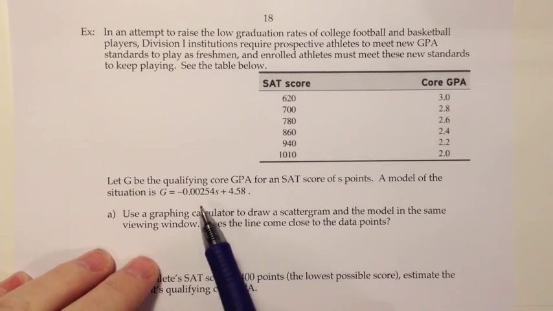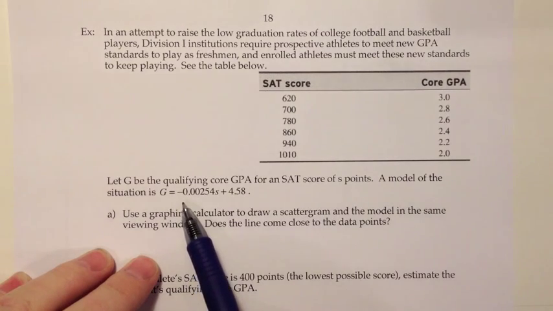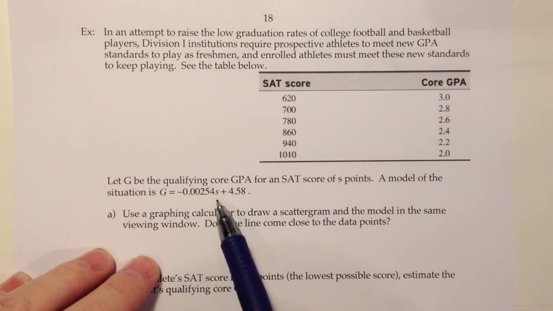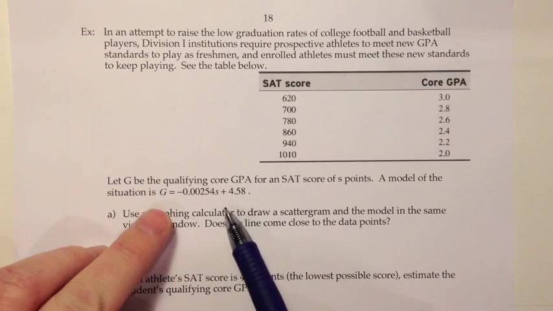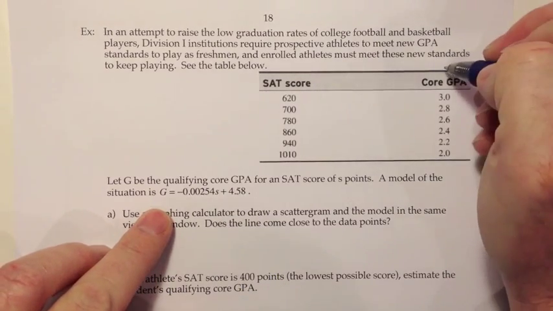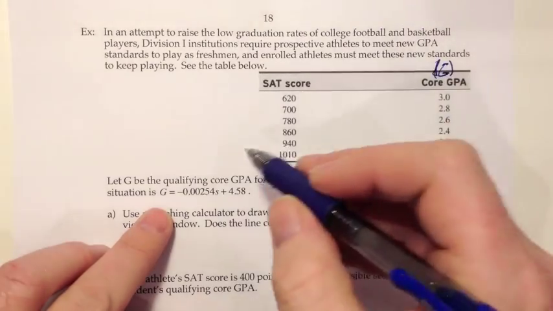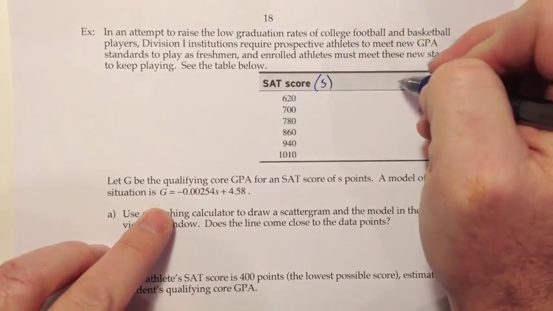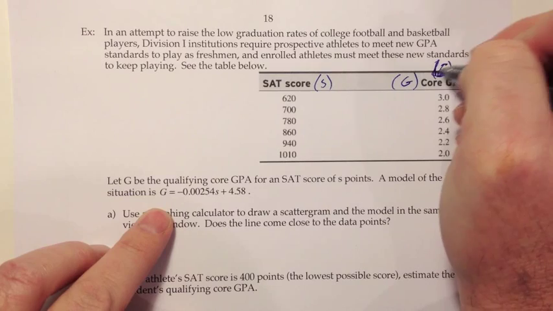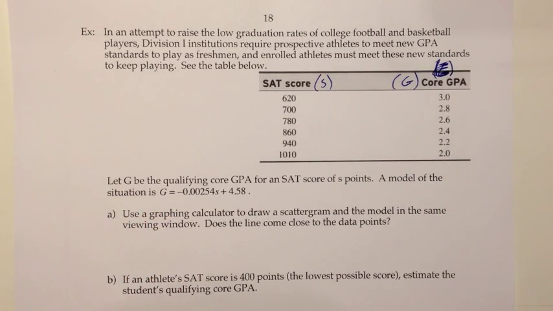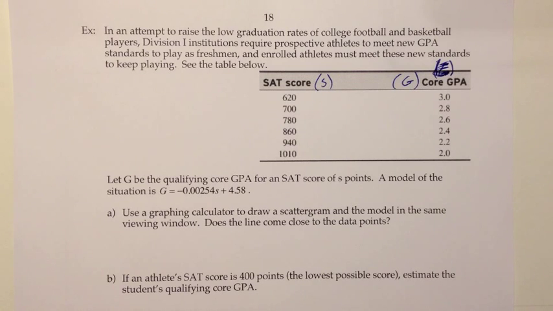And they're claiming that a good model for that would be G equals negative 0.00254 times S plus 4.58, where G is the core GPA, so we'll label that up here as a G. And then the SAT score would be an S. Let me write that on the side, maybe a little more clear. So let's have a look at the data and the equation and see if that in fact looks like a good model. They want us to use a graphing calculator to draw a scattergram and the model in the same viewing window, and then see whether the line comes close to the data points. So let's do that process.